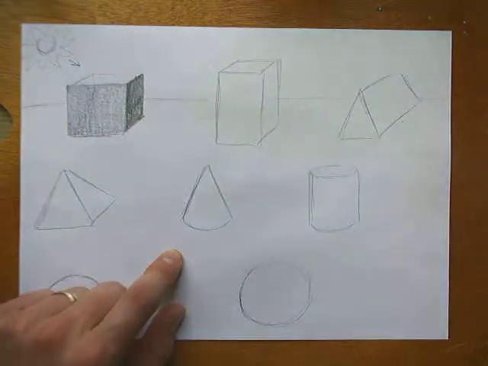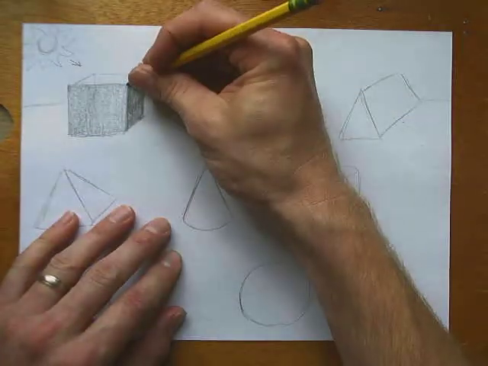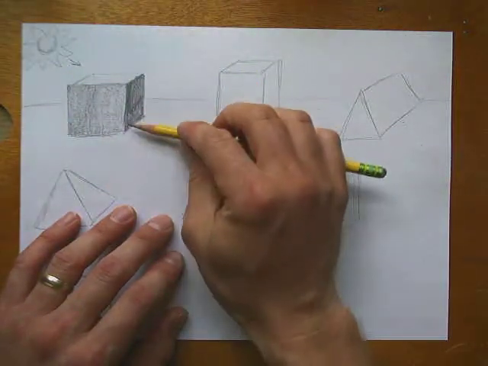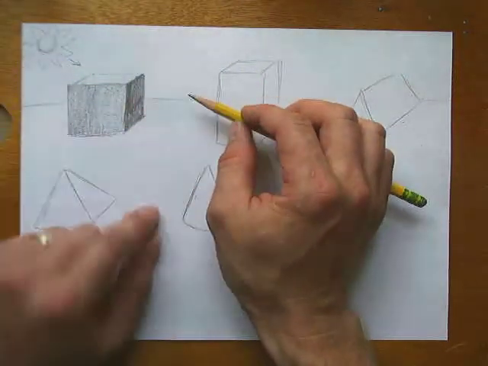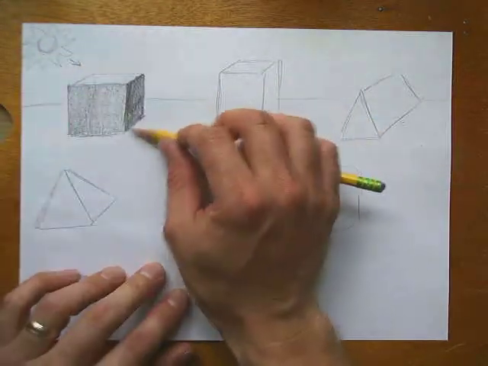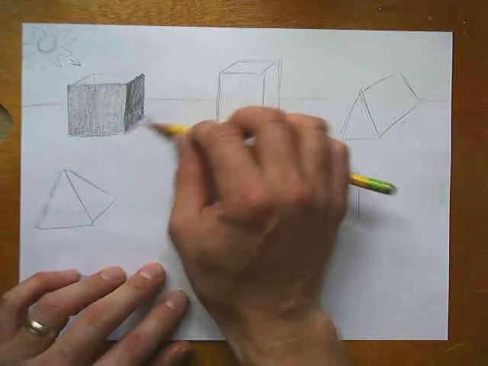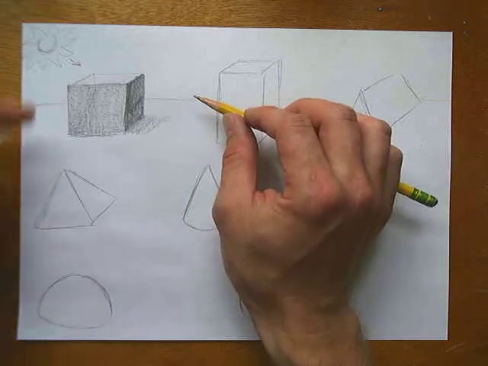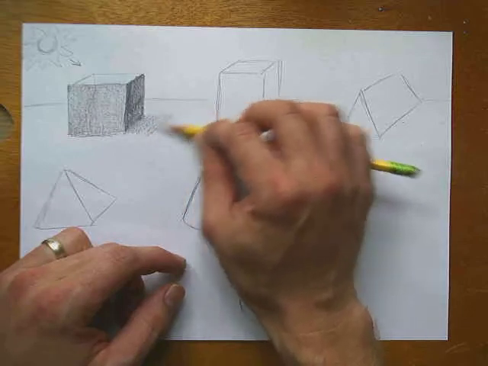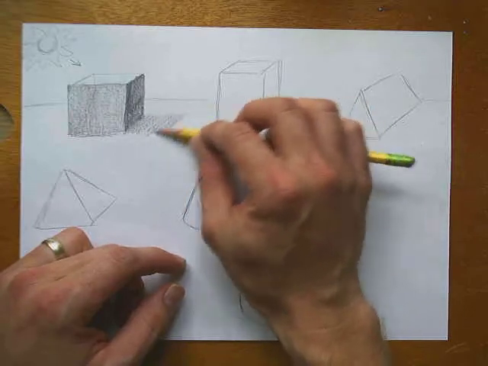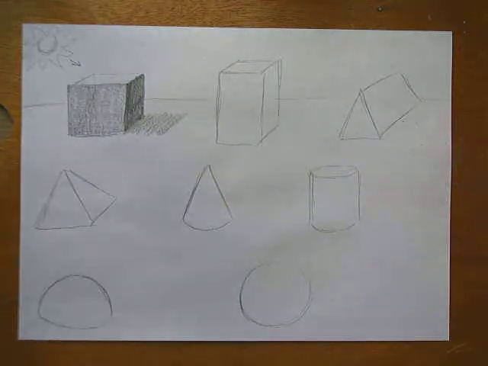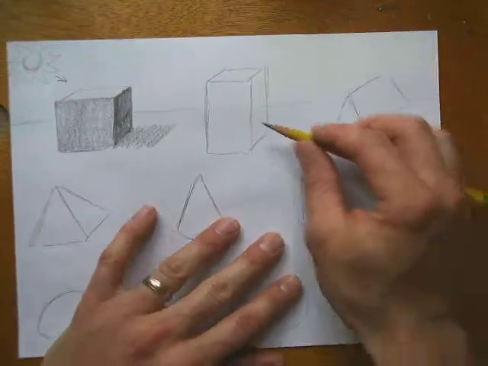Cubes and rectangular prisms are going to be your easiest things to deal with because you can clearly distinguish one side from the other. The other thing we're going to do here is we need to think about what the shadow is going to do, because this light that's coming here is going to be blocked by that. So for my shadow on my table, my shadow's going that way, same direction as my light. And my shadow is just a bad copy, a scribble of a square.